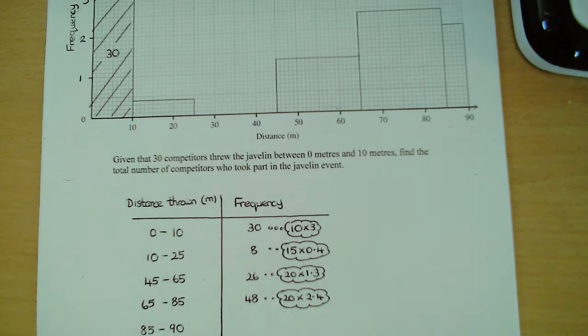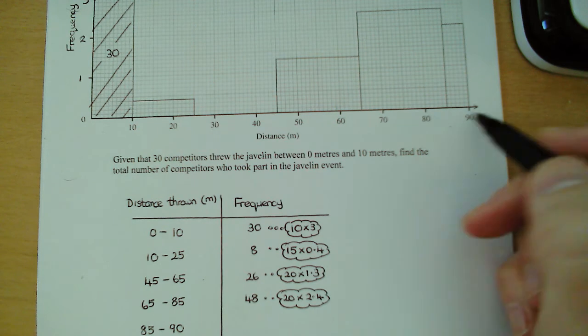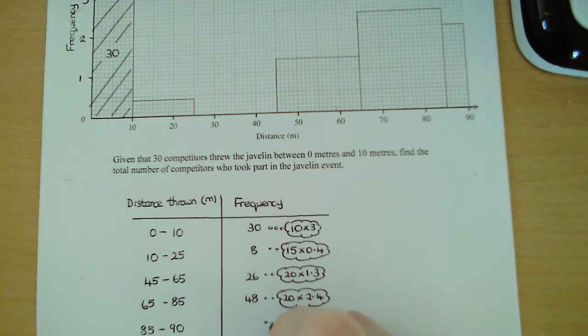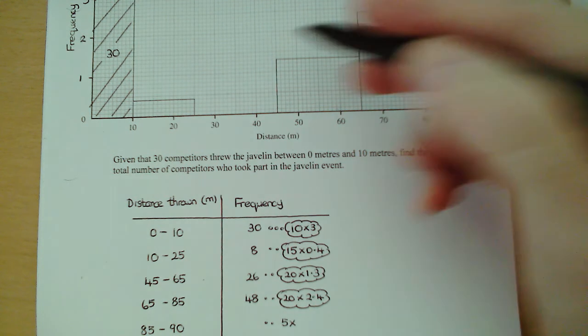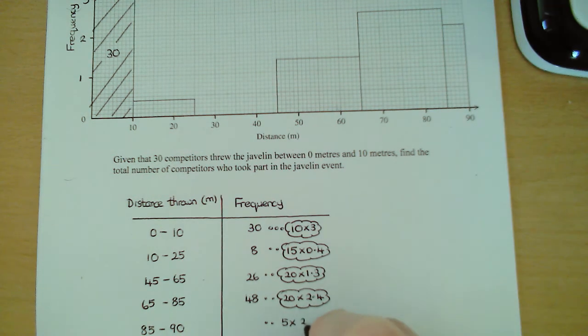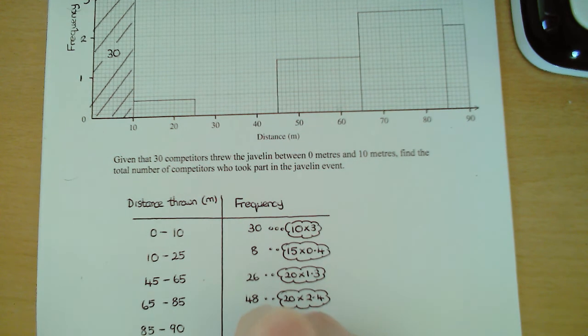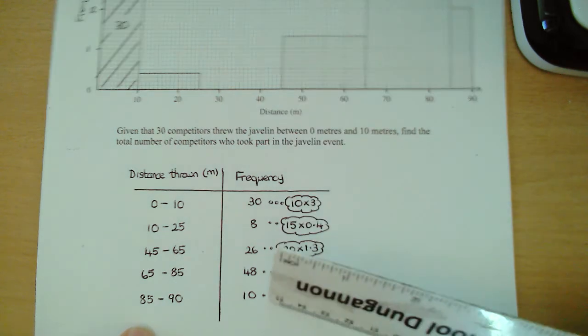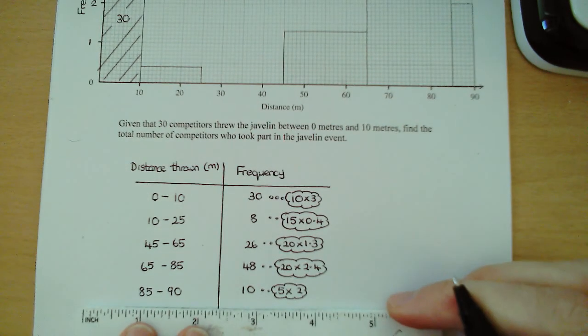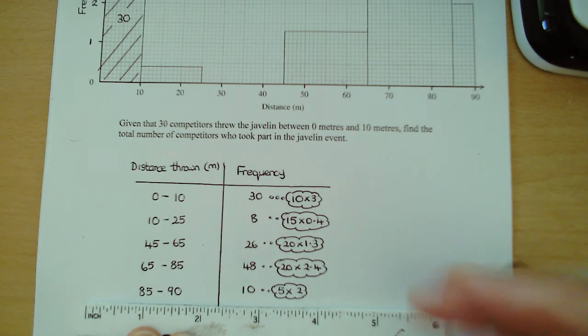And then our final group, 85 to 90, is just 5 units long, and the height of it is 2 units, so 5 multiplied by 2 gives us 10. The final thing we're going to do is add all the frequencies together to get the total frequency, in other words, the total number of competitors.